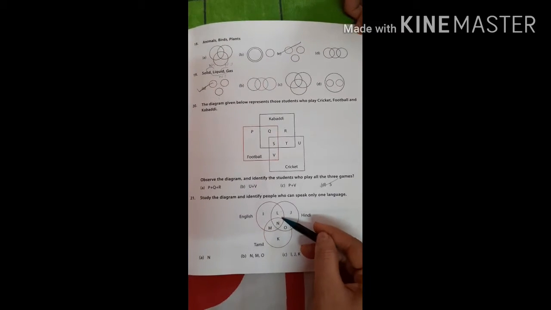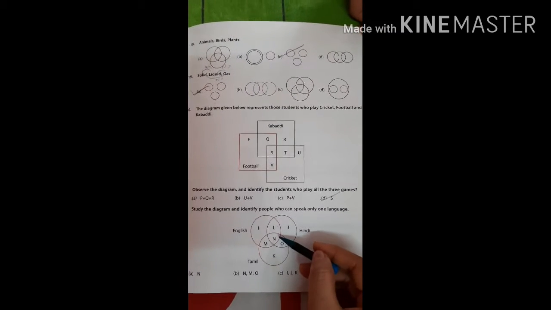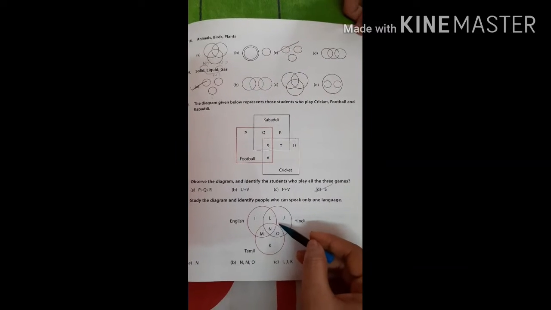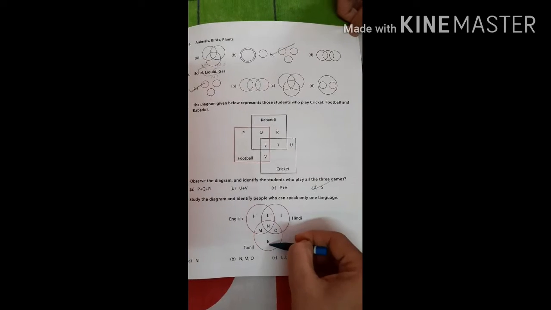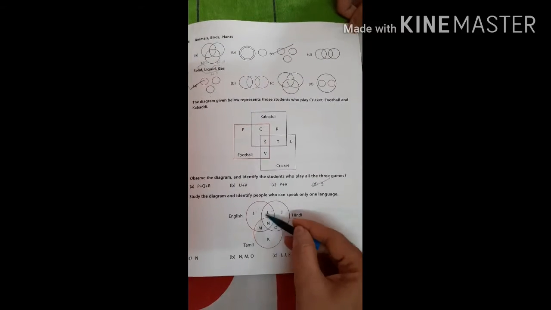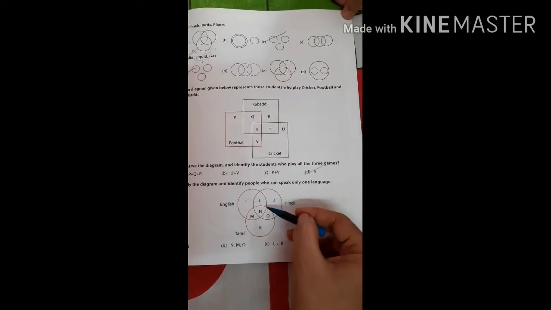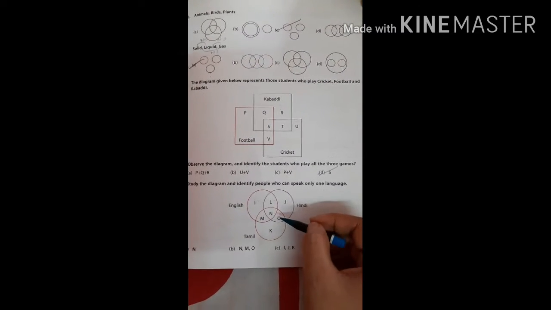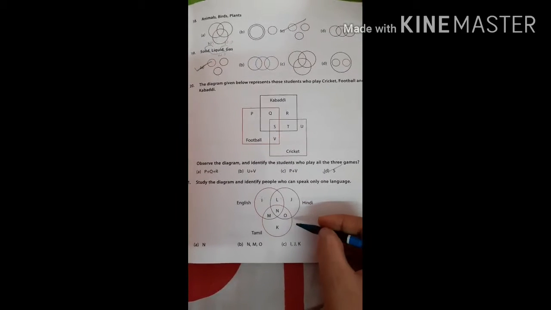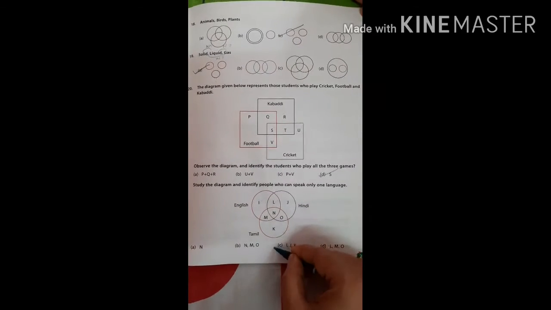Now we have to see the people who can speak only one language. So only one language will be this I, then this J and K, because these three people are there in the individual circles. They are not in the intersection of any of the other circle. So that means the people who speak only one language will be I, J and K. This option will be correct. Move on to the next question, question number 22. Let's move here. Question number 22.